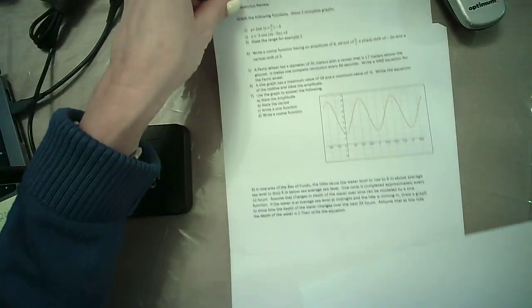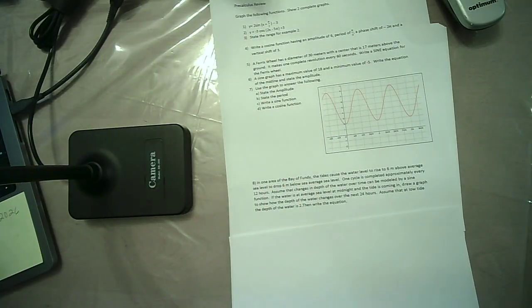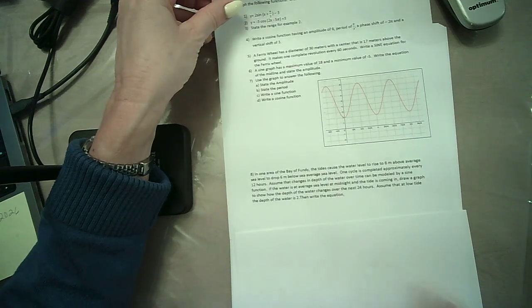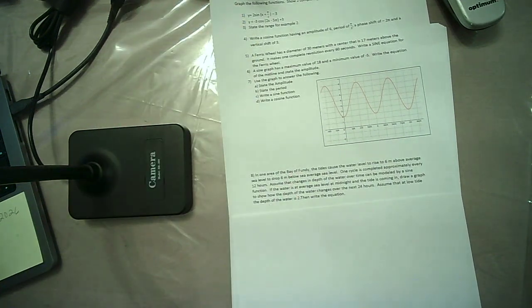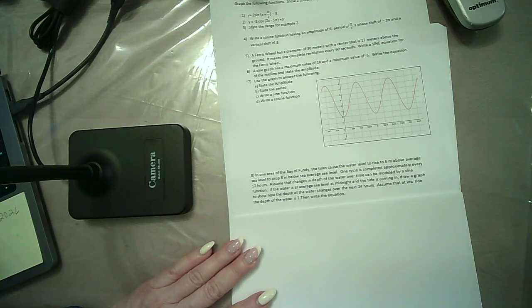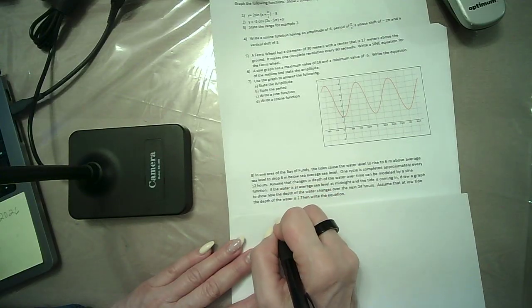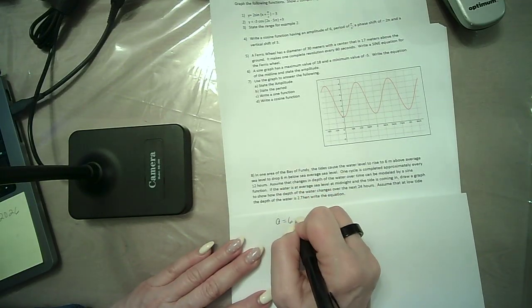Let's look at the final question here. In one area of the Bay of Fundy, the tides cause the water level to rise to 6 meters above average sea level and to drop 6 meters below average sea level. I'm going to assume D, your midline, is your sea level. So now it's going above 6 and below 6. They just told me my amp is 6. Let me write that down.